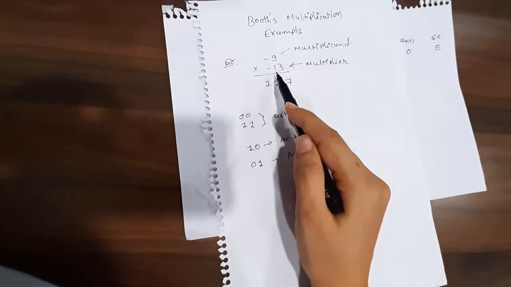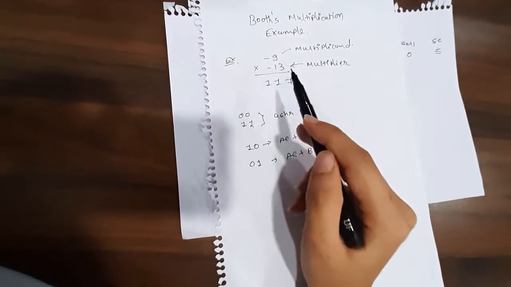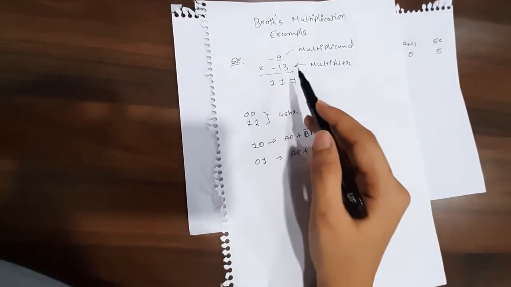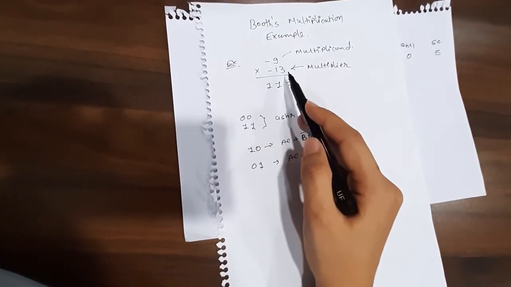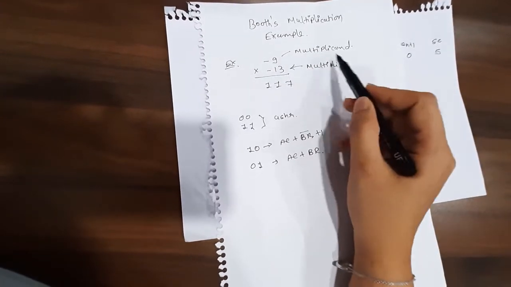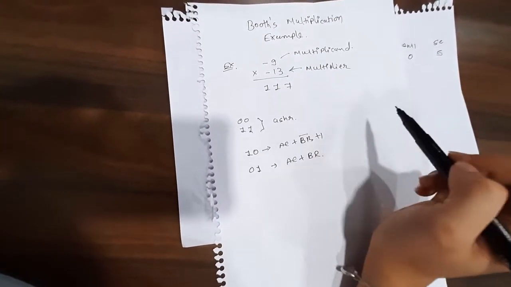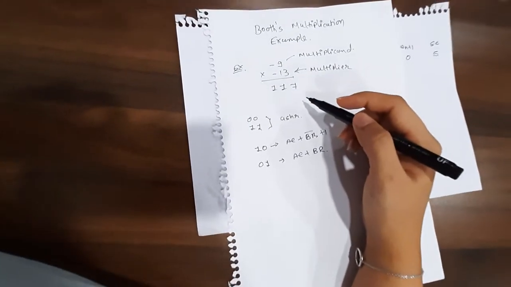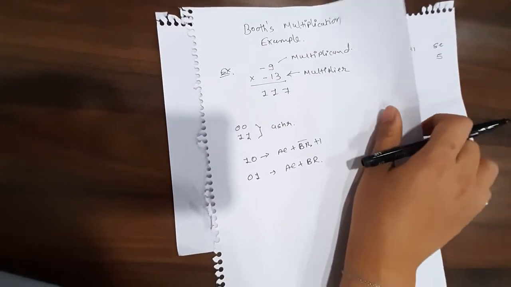These are two signed numbers, and if we want to perform the multiplication of these two numbers, at that time we use the Booth's multiplication algorithm. Here 9 is the multiplicand and 13 is the multiplier. Okay, so let's start how we can do this with the help of the multiplication algorithm.